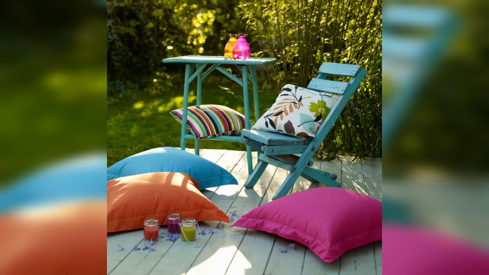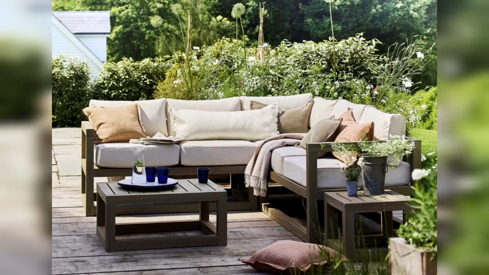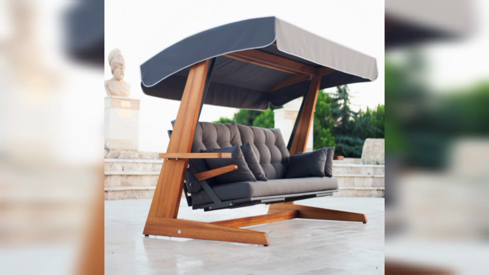The design of your furniture cushions plays a pivotal role.